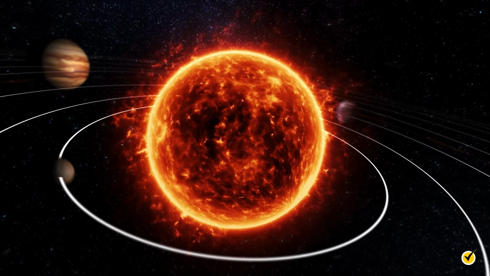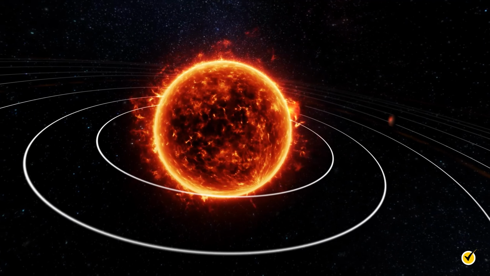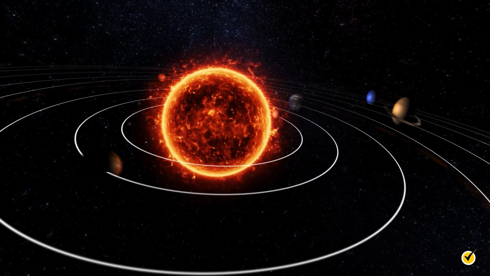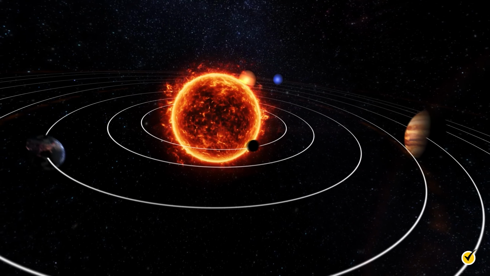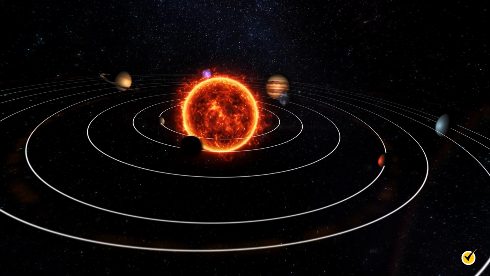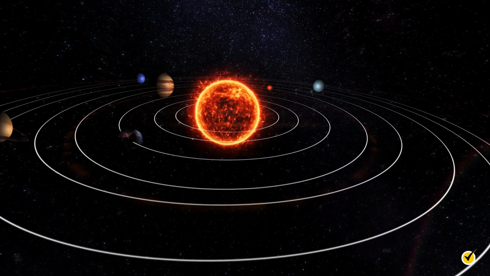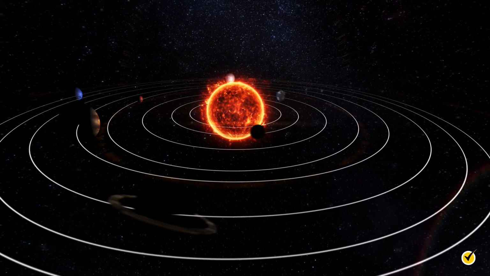In order to understand the solar system and how it evolved, we have to look at its main components. By observing these bodies and their dynamics, it is possible to piece together a theory of how they began. Let's start with planets.